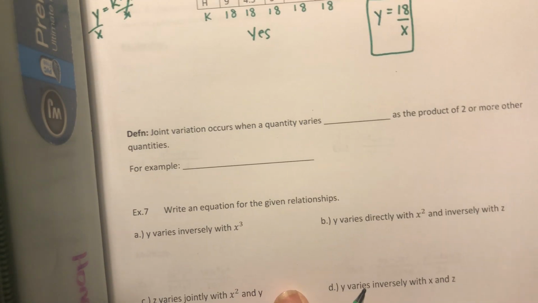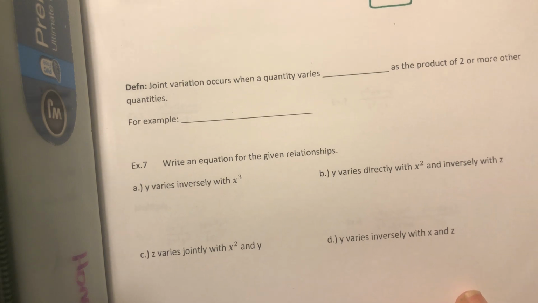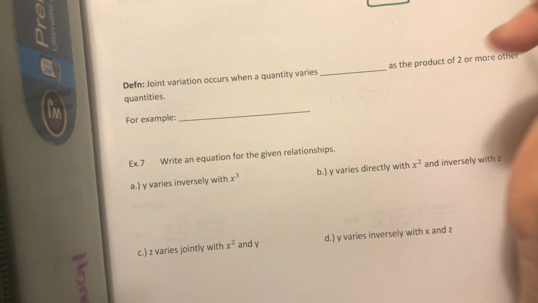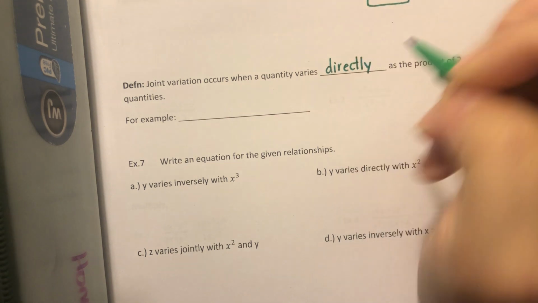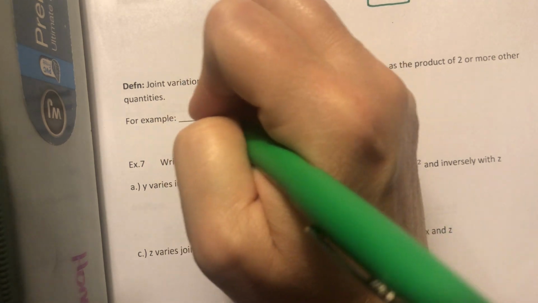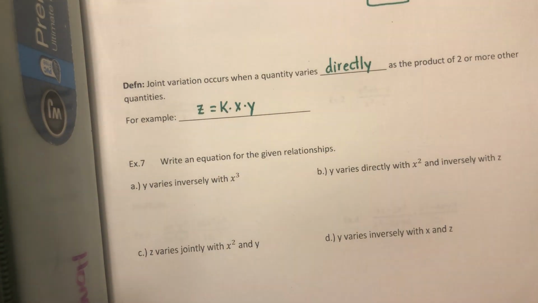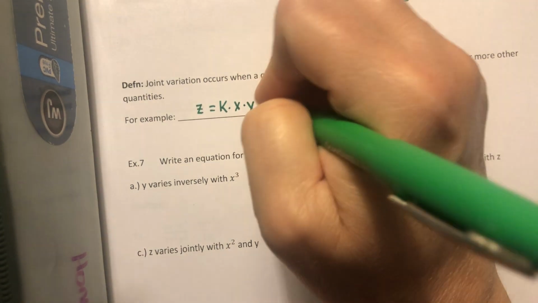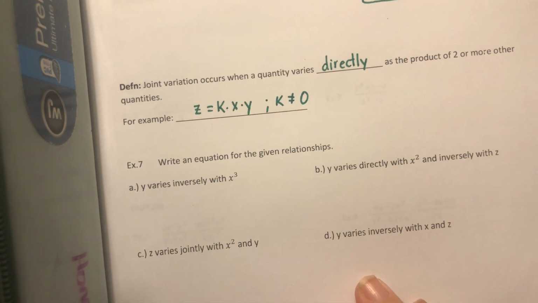Okay, last little part here, and then I promise we'll be finished. Joint variation occurs when a quantity varies directly as the product of two or more other quantities. So this is very similar to just a direct variation. It just has more quantities involved. So instead of it being y equals k times x, it might be z equals k times x times y. Now obviously we have that stipulation that k cannot be 0 because it would wipe all that out.